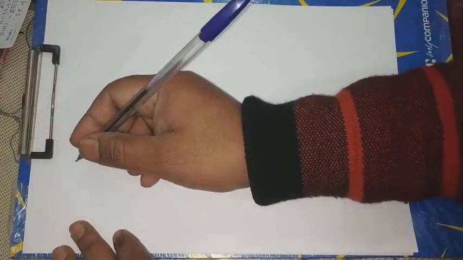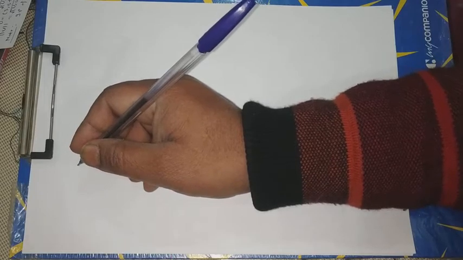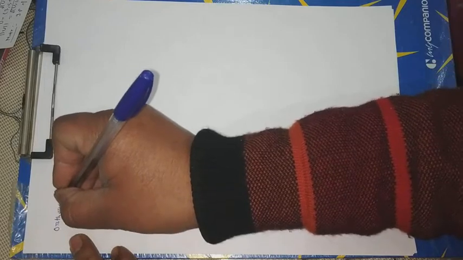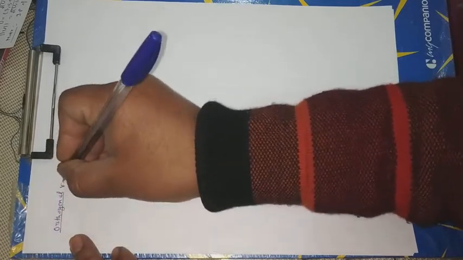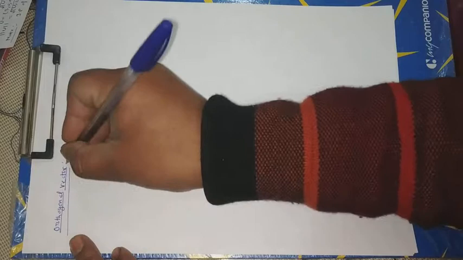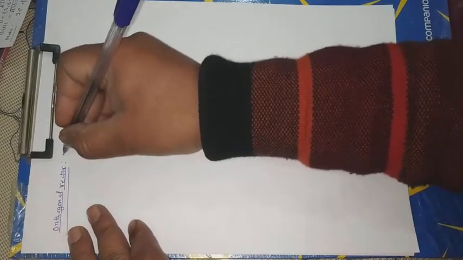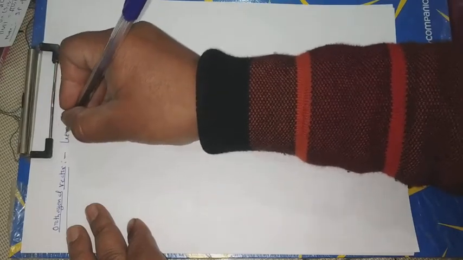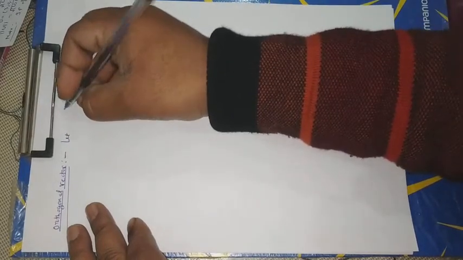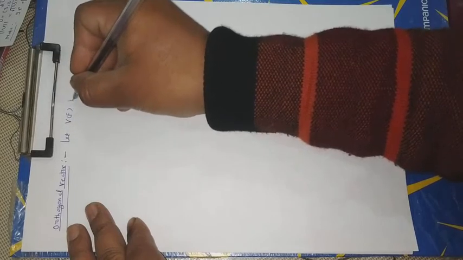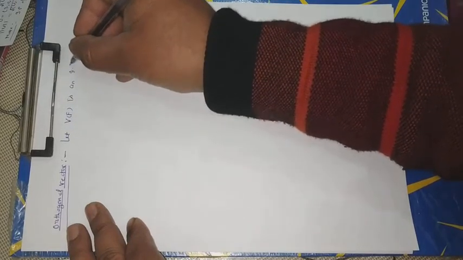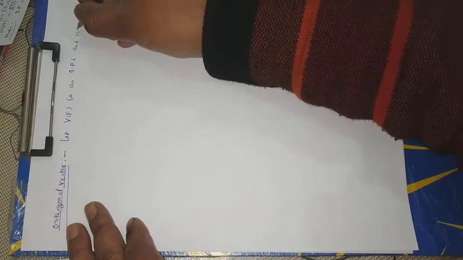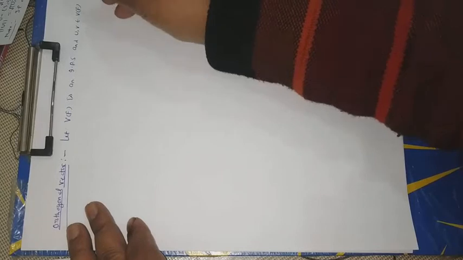Now again, next topic, orthogonal vector. Let us define the orthogonal vector in inner product space. Let VF be an inner product space and U, V belongs to VF.